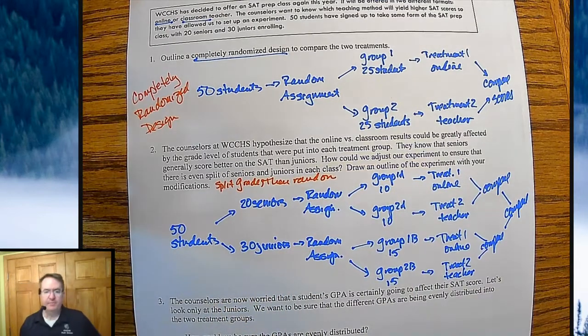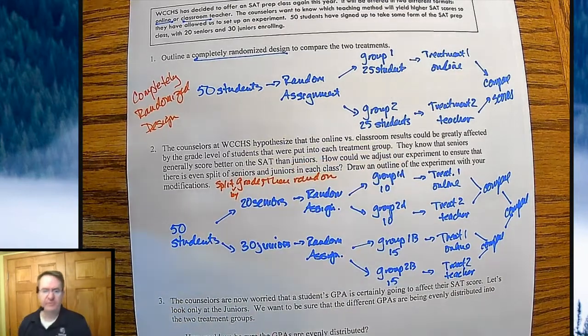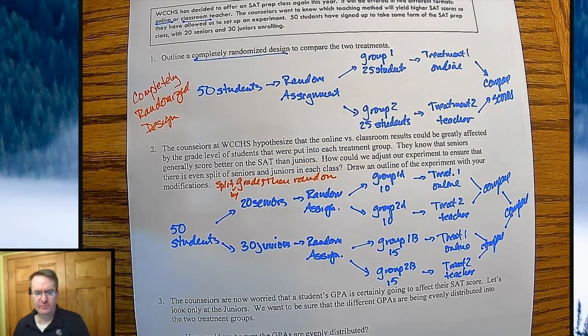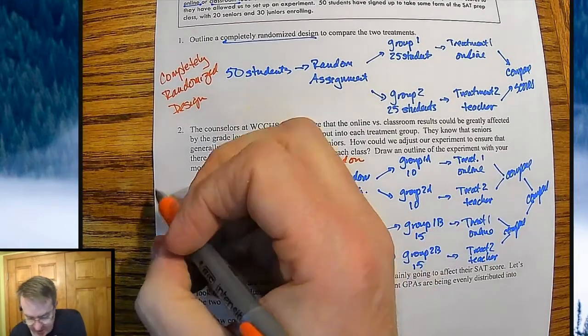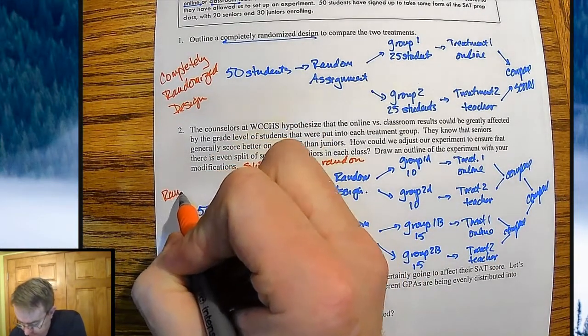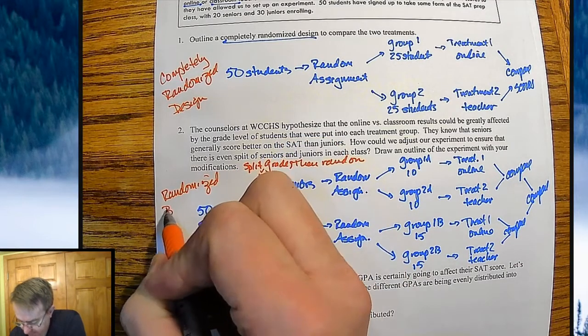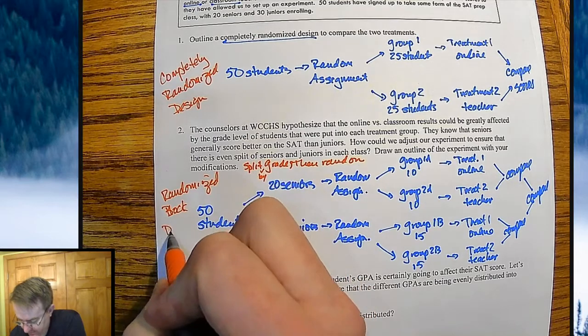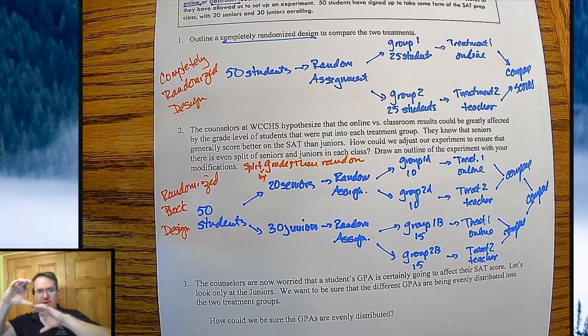And this is actually called a randomized block design, because you're taking blocks of similar people and then splitting them up.